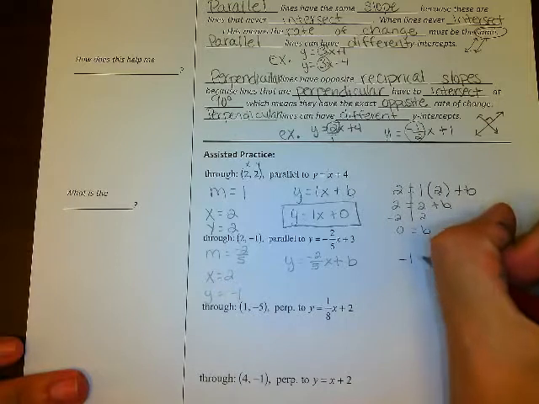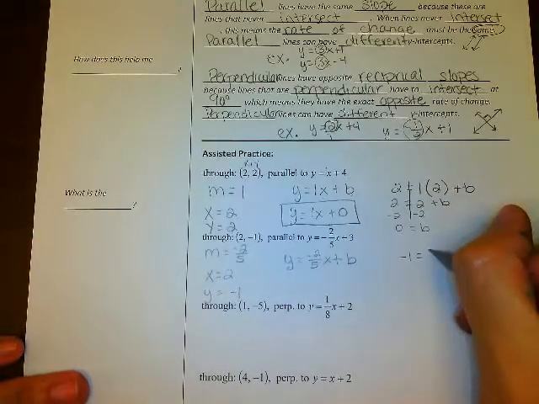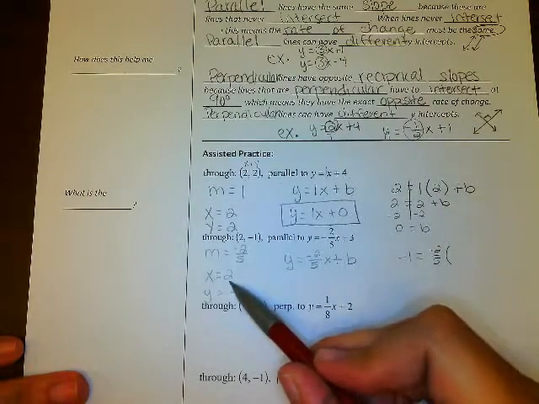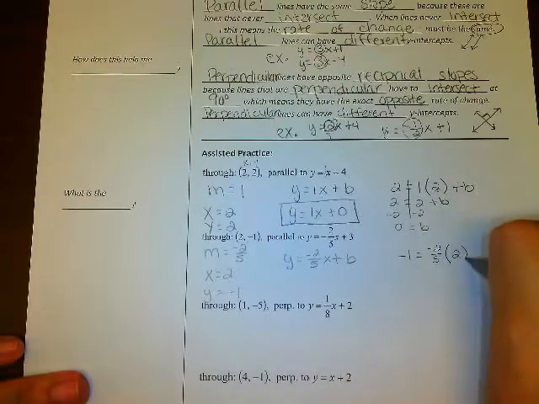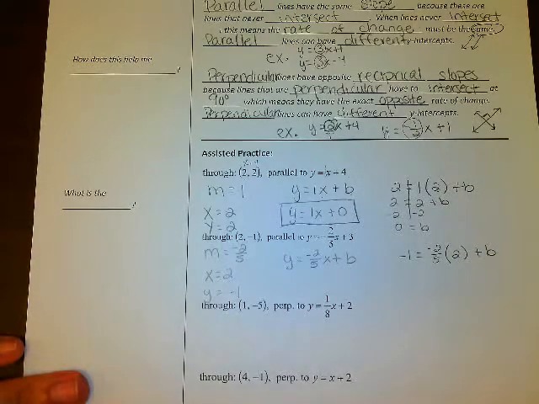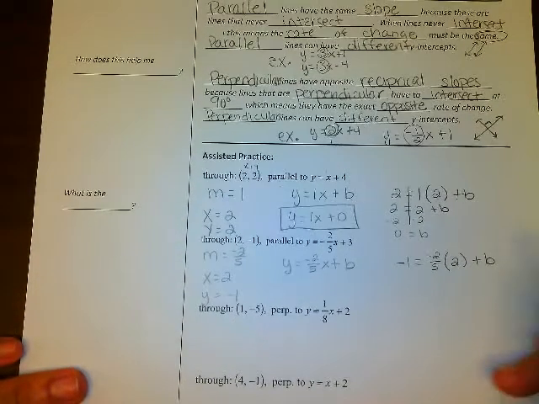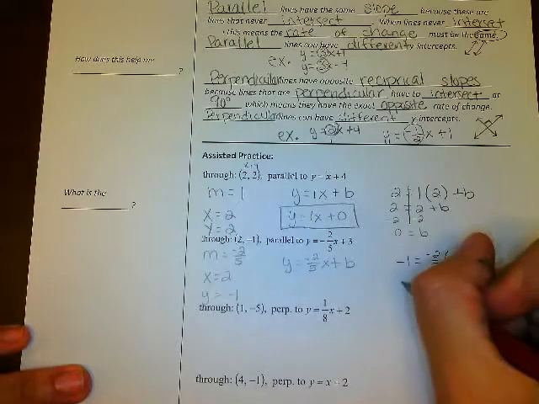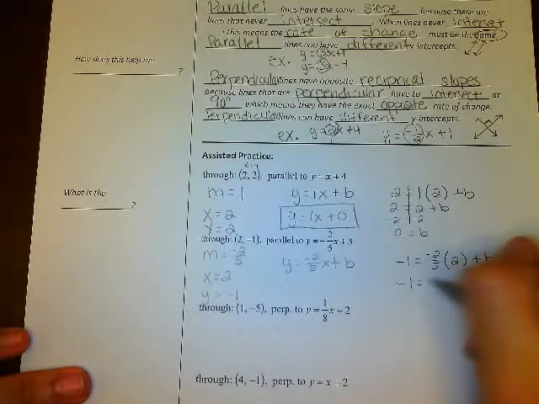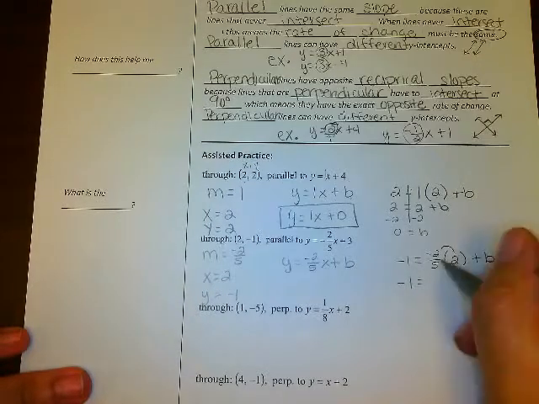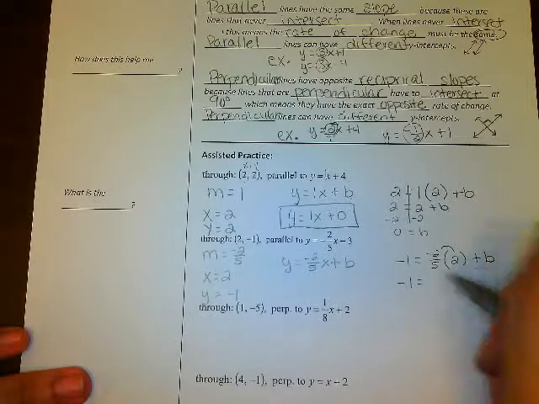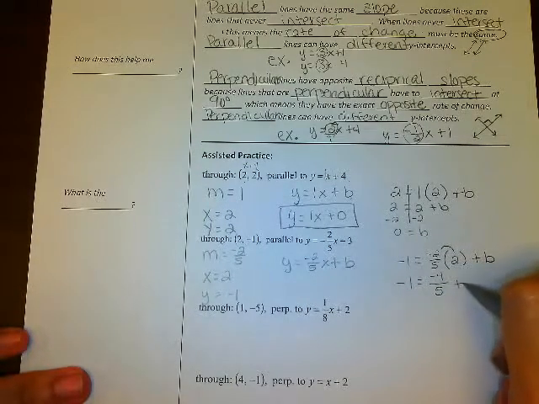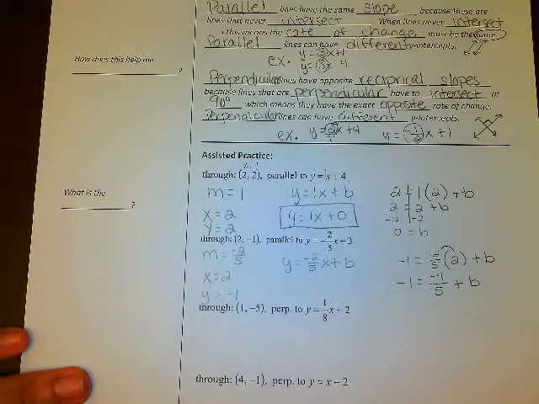So negative 1 is equal to my slope, negative 2/5, times my x value, which is 2, plus b. So if you have a calculator, you can put this in the calculator. I don't, so I'm just going to do it in my head. So I have negative 1 equals, well, these are going to be multiplied. So negative 2 times 2 is negative 4 over 5 plus b.